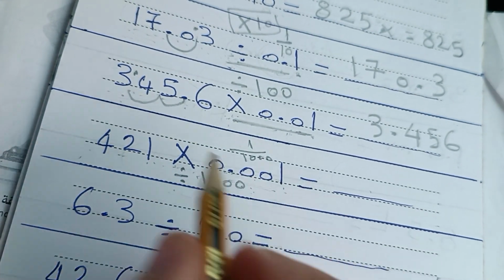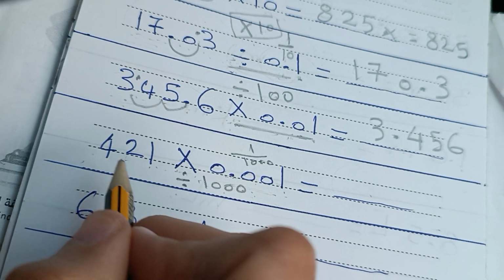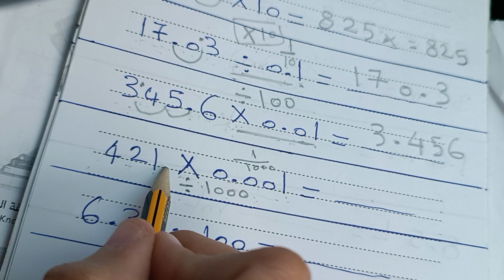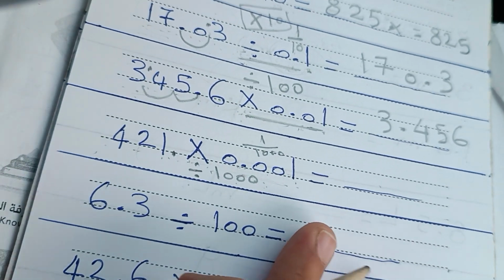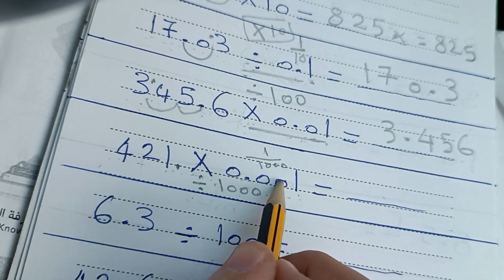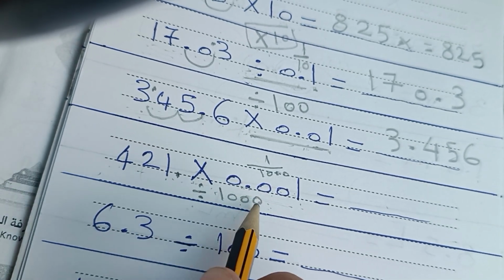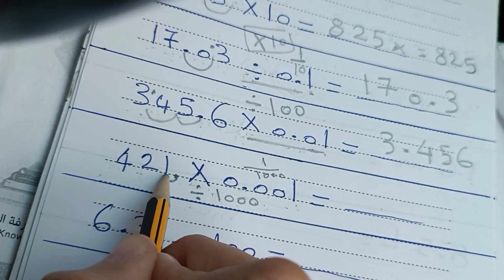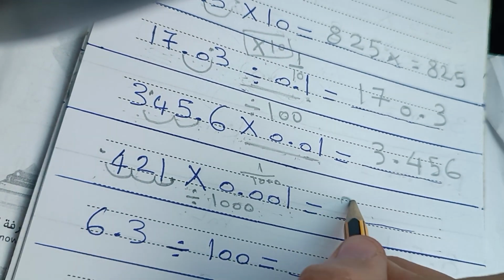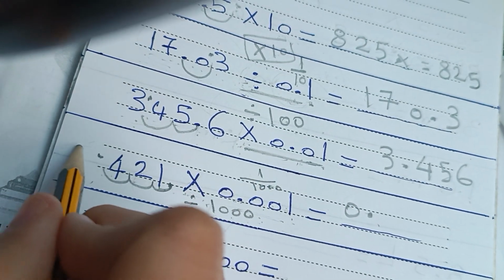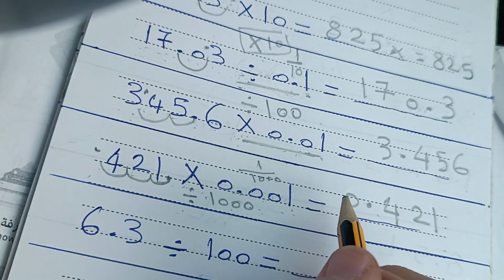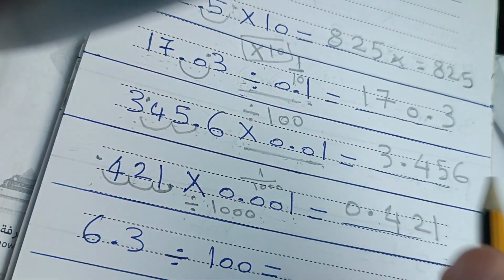But where is the decimal point? I have a whole number. We say that the decimal point to the most right is nothing, so we will put a decimal point here as a necessity. And let's move it to the left 3 steps, because I have 3 decimal places, and here in dividing I have 3 zeros. 1, 2, 3. So it will be here. Now it will be 0 decimal point, because the whole part will be 0. 4, 2, 1. The answer, or the product, will be 421 thousandths.